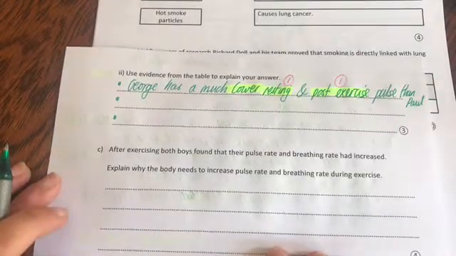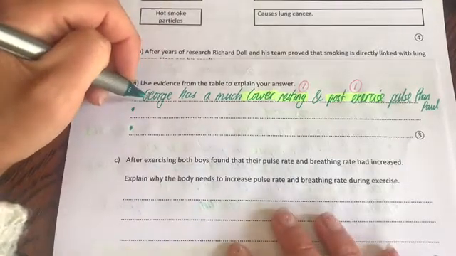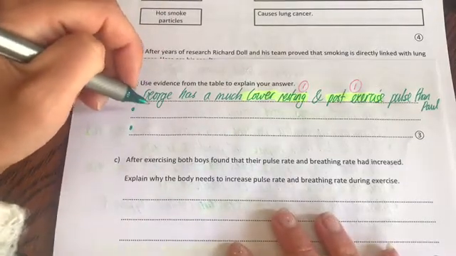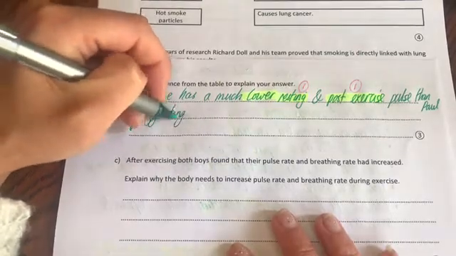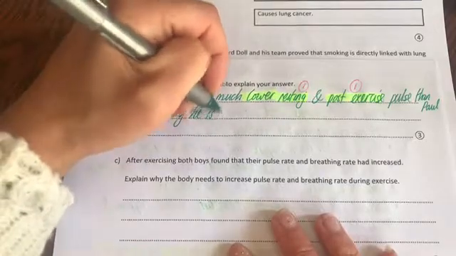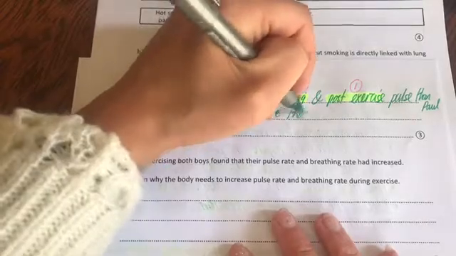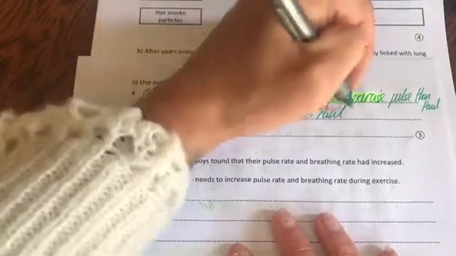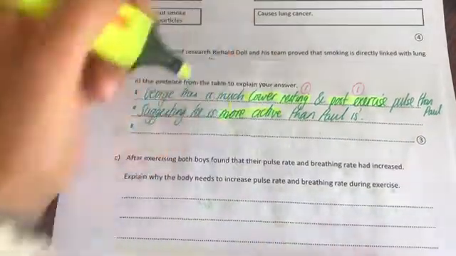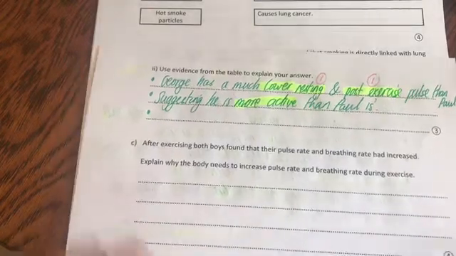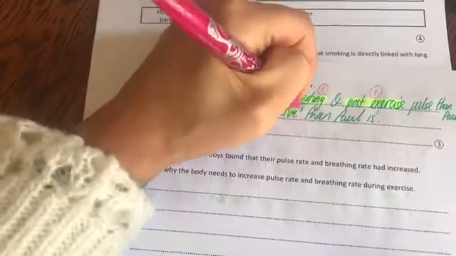But now we need to explain, well, why does that mean that he's healthier? So George has a much lower resting and post-exercise pulse rate than Paul, suggesting he is more active than Paul is. Just reiterating what they've said, that he's more active. That's your 3rd mark, saying that he's more active.